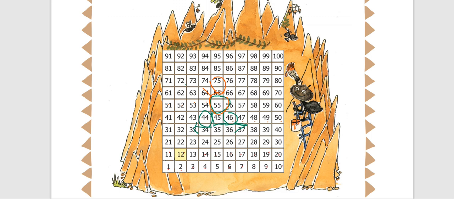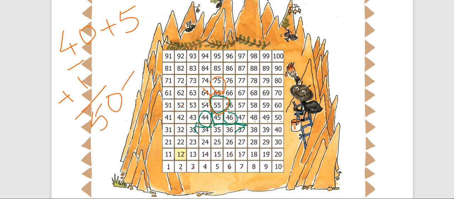Now 45 is 40 plus 5. So we have 4 tens. If we add 1 ten to it, it is 5 tens, which means 50, and then if we add 5, it is 55. That is how we came to room number 55. So when you go one step up, you add 10.